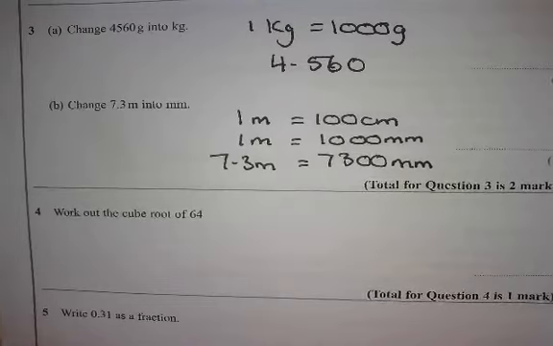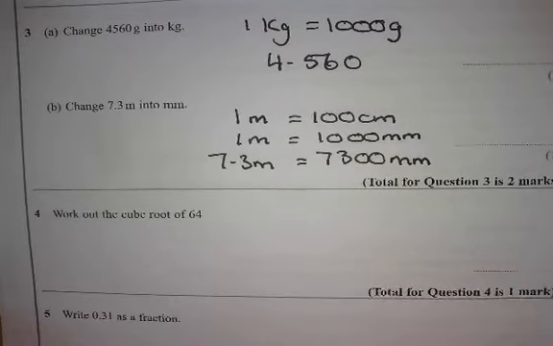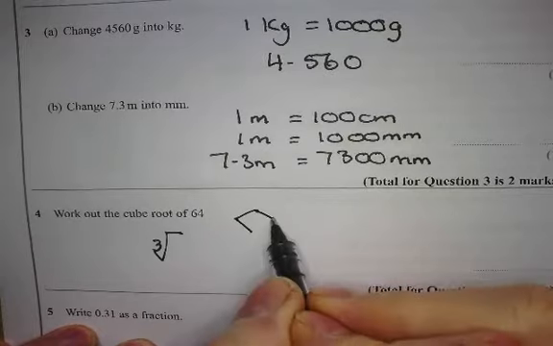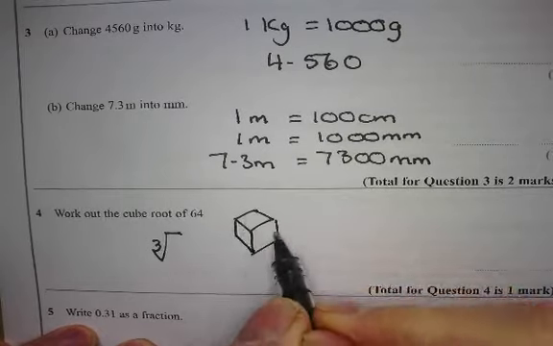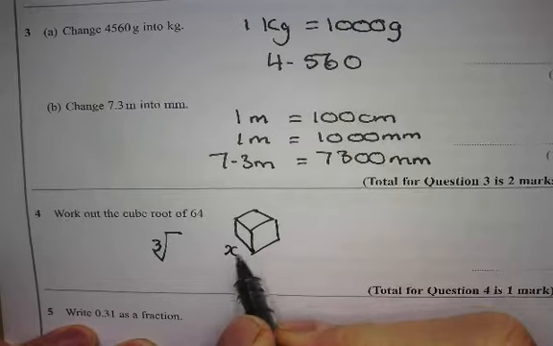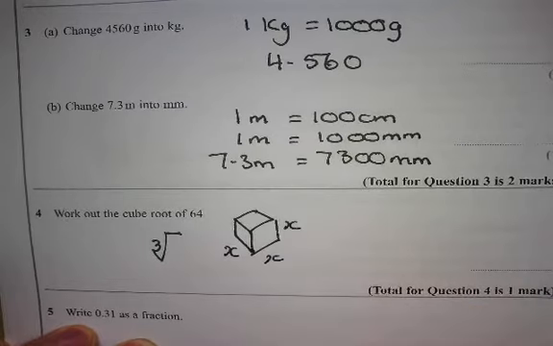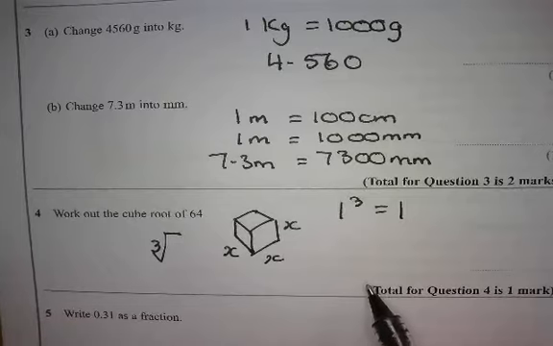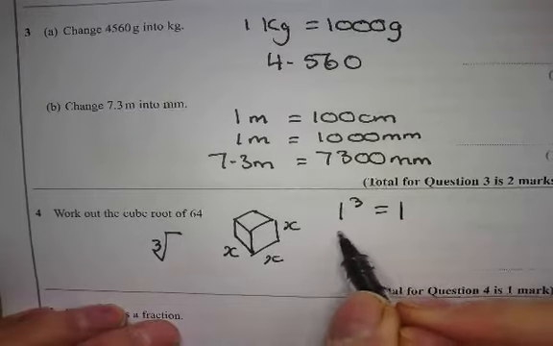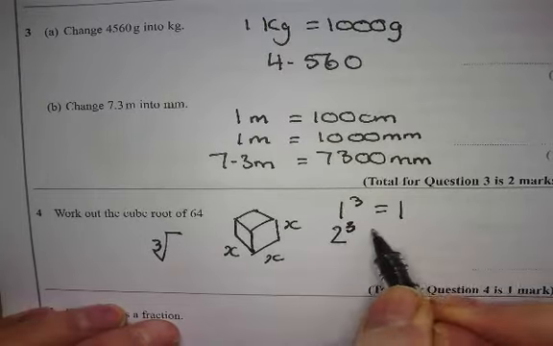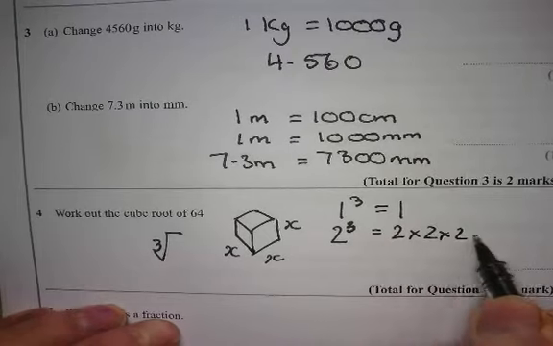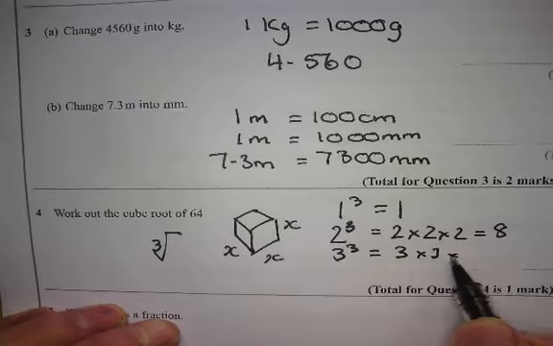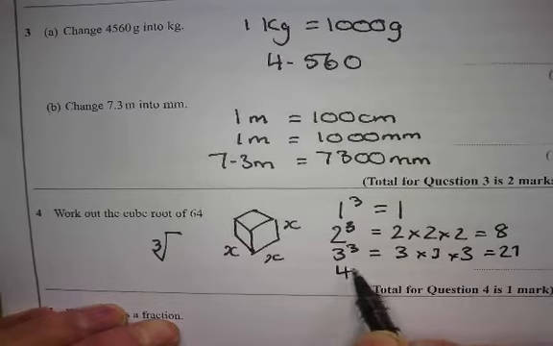About this one here. Cube root of 64. So the cube root of a number, written like that, you've got a cube. This has got a volume of 64. What do I times by itself to make 64? 1 cubed is 1, because 1 times 1 times 1. And then you've got to say, what about 2 cubed? 2 times 2 times 2. So by trial and error, you'll see eventually what the answer is.